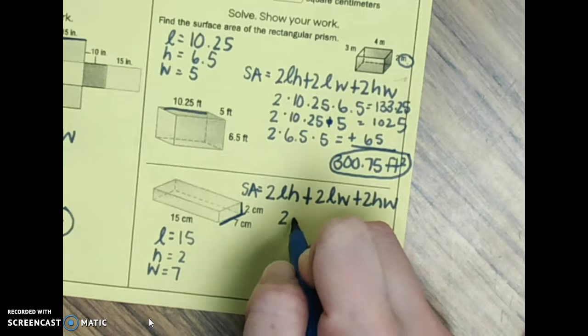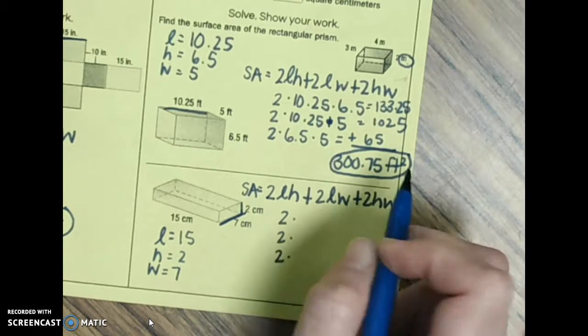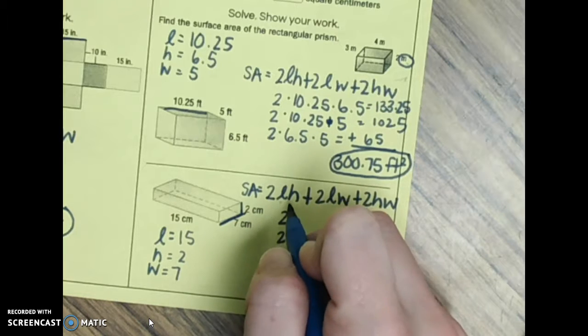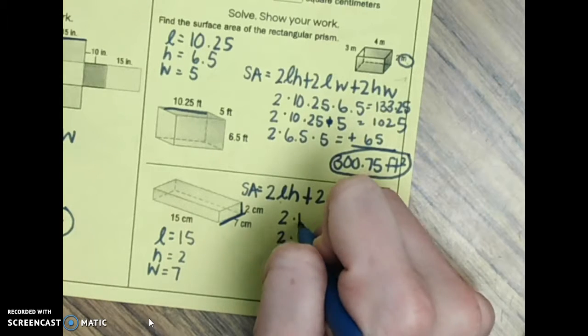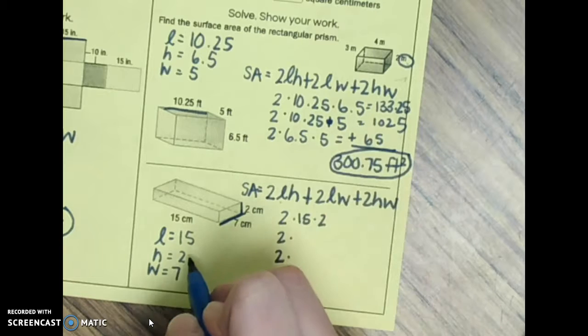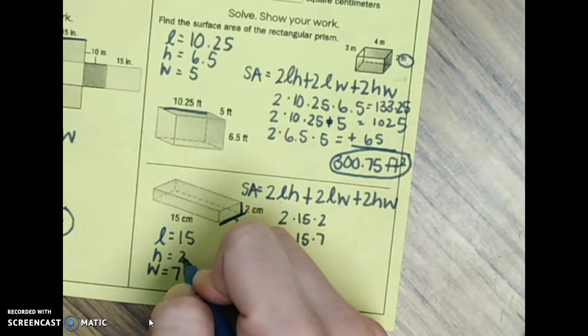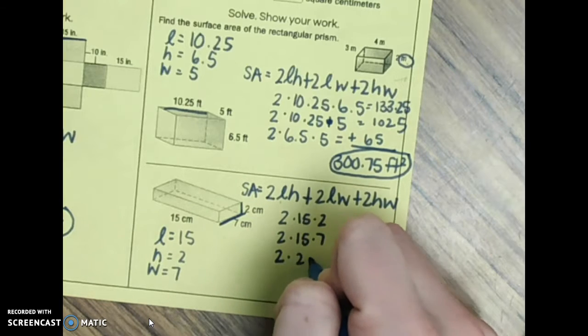Okay, then we're going to start off with our 2's. 2 times, 2 times, 2 times. Because we have the front and the back, side and side, top and bottom. So LH is 15 times 2. LW, which is 15 times 7. And HW is 2 times 7.